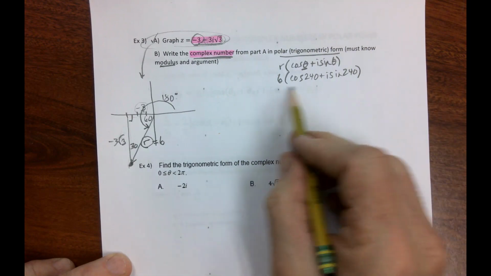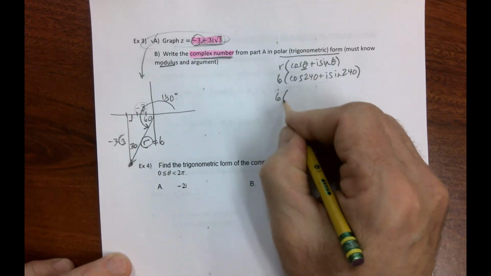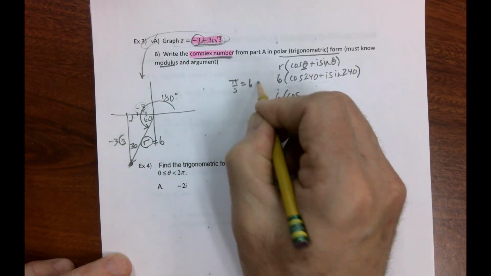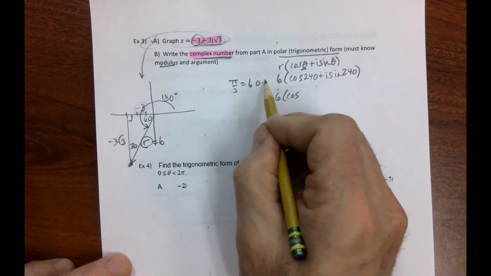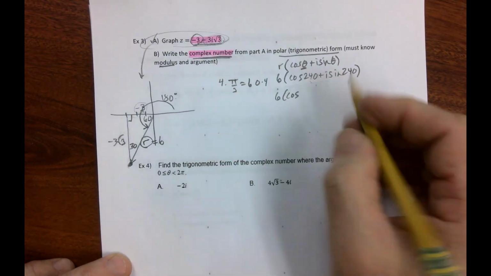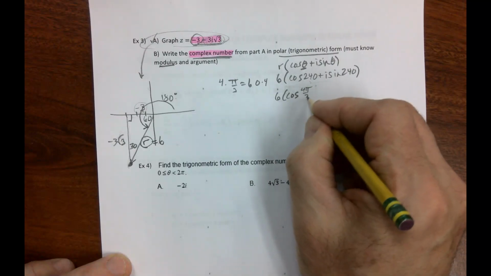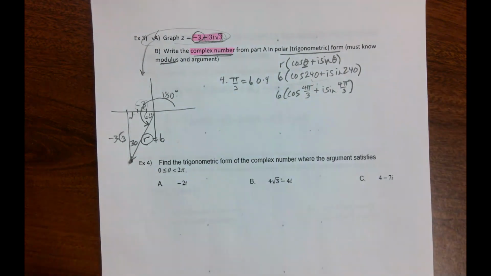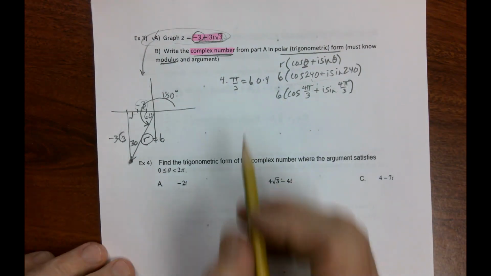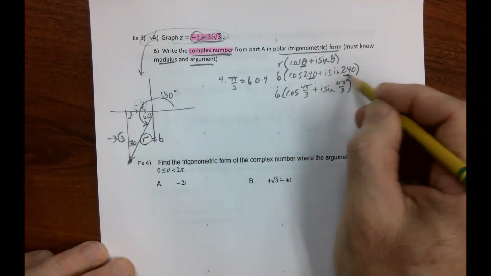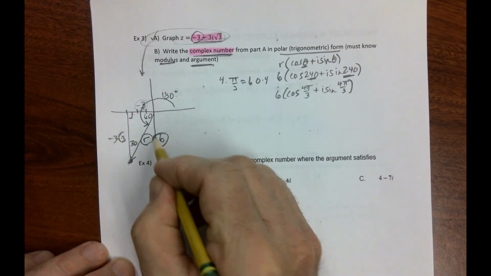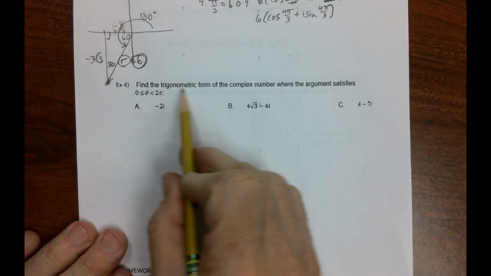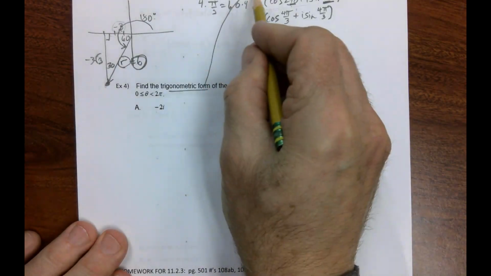Now, I'm okay leaving it here, but your book is pretty insistent on thinking like, okay, pi over 3 is 60. So 60 times 4 is 240, so I have to multiply that by 4. So I'd get 4 pi over 3 plus i sine 4 pi all over 3. And there it is. So the argument is right here. The modulus is right here. All right. Some more of this. Find the trigonometric form. So we're talking about that.